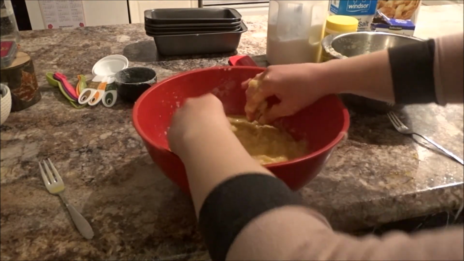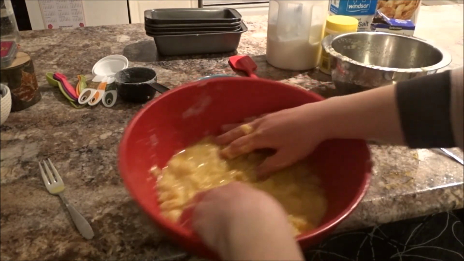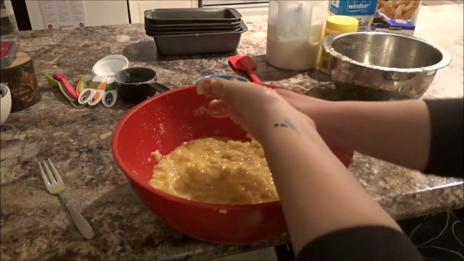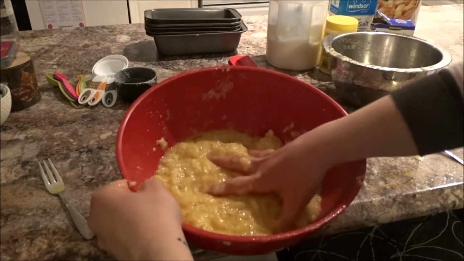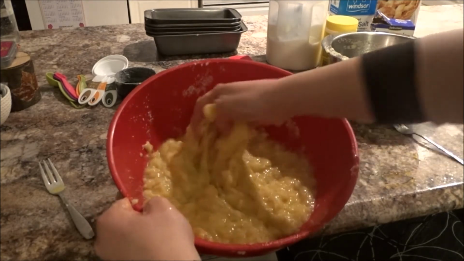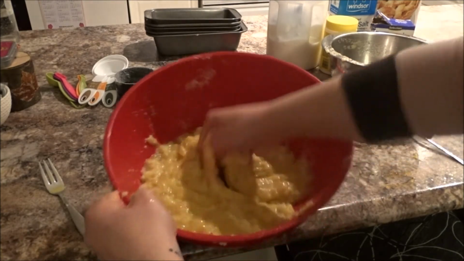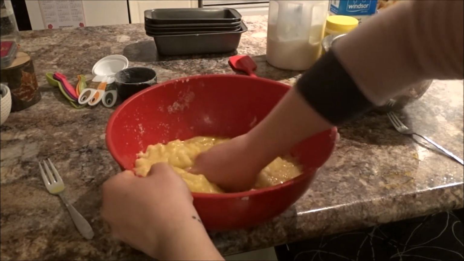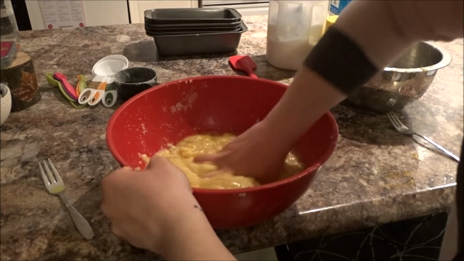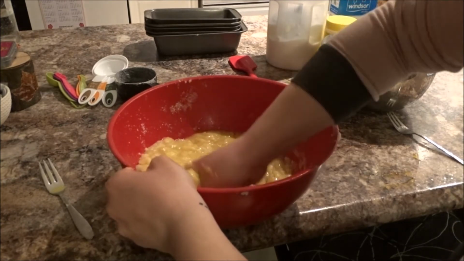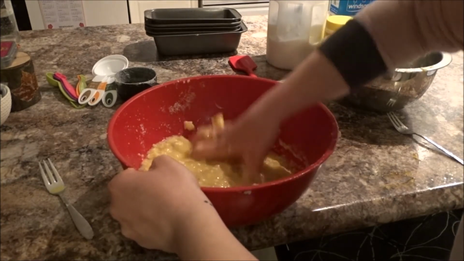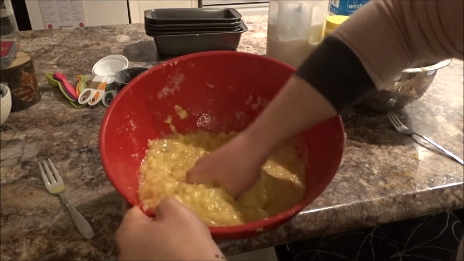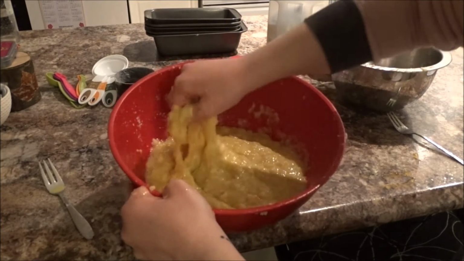I'm just going to see here if I can show you. There we go. So it's kind of goopy, but it feels perfect for banana bread. It feels like goop with a banana.